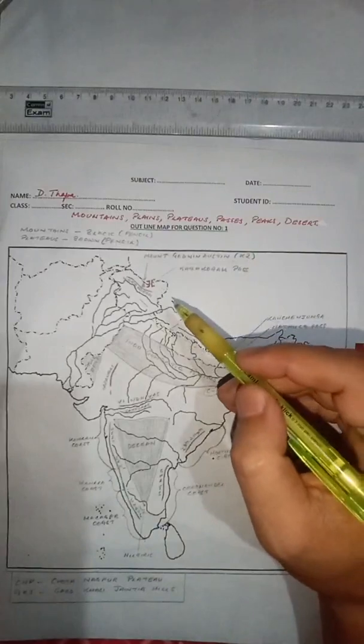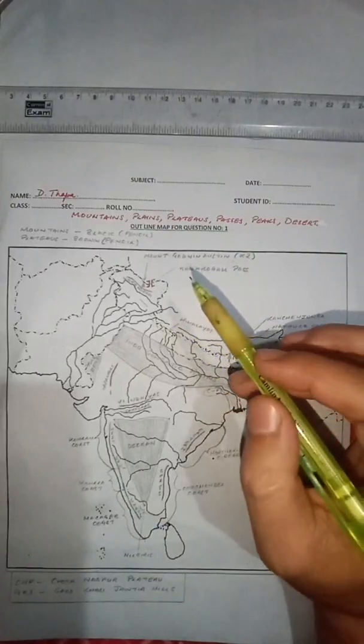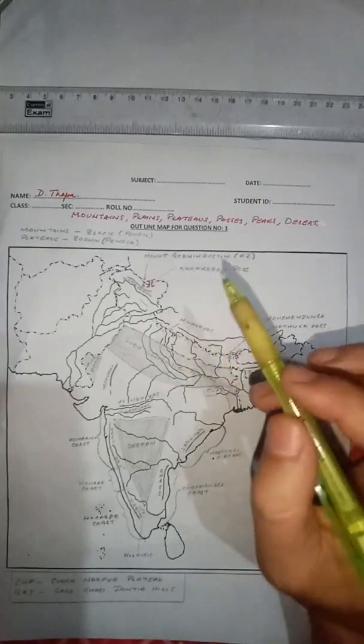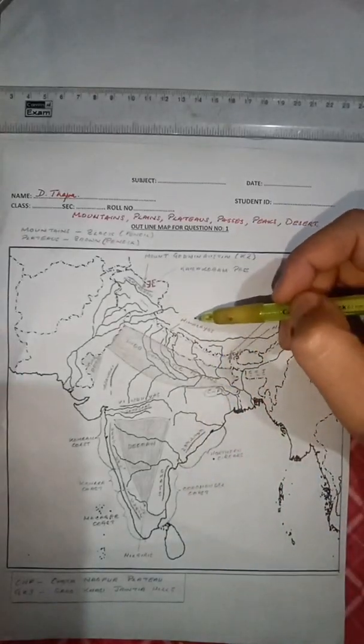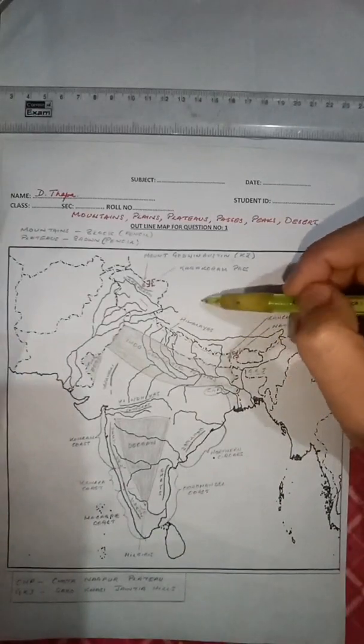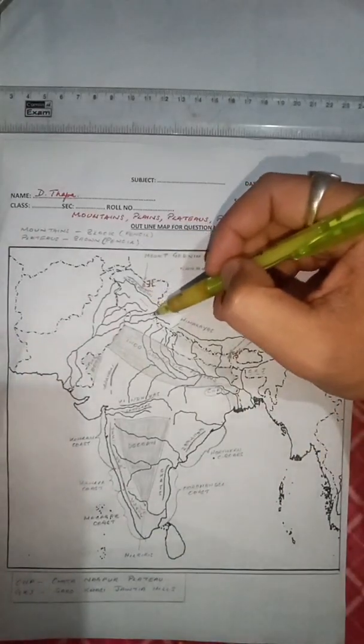No mountain is to be marked when intersecting with a river. So no mountain to be marked intersecting with a river. Let's look at this example. Let's look at the Himalayas here. If you look at the Himalayas, I have marked with a pencil here.